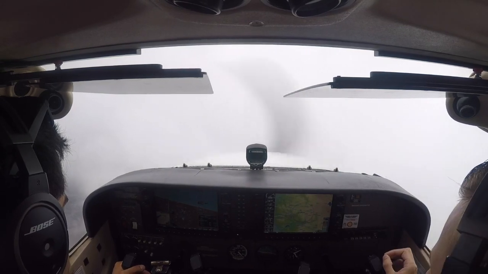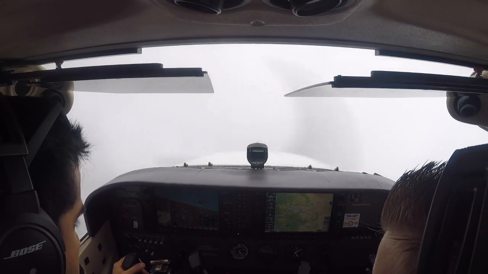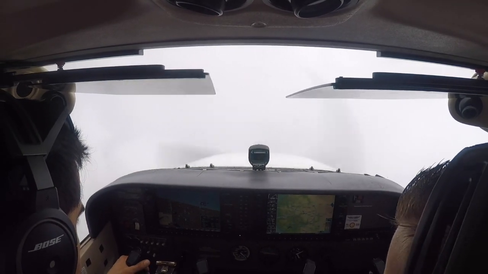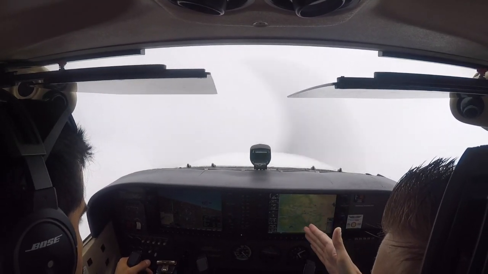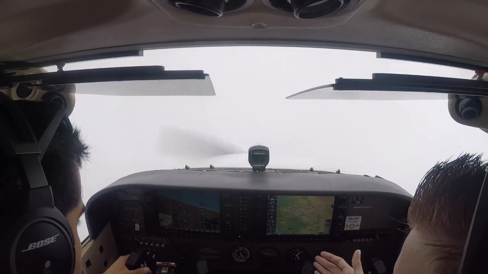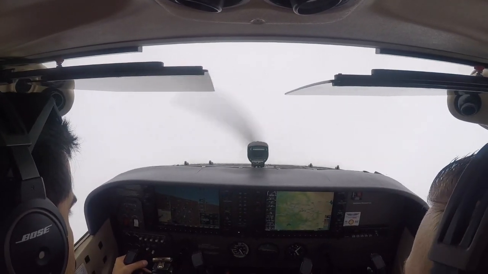Right, so did you hear the first part that he said? For safety. So he said he's going to take us through the localizer. Okay. For spacing. Spacing, okay. And then he said maintain heading 310.